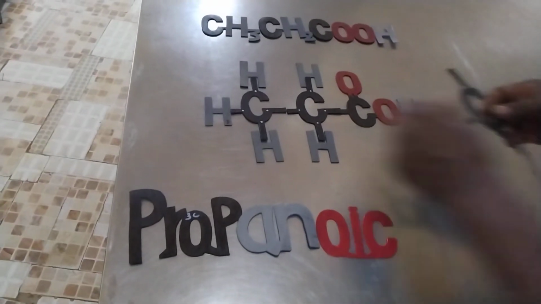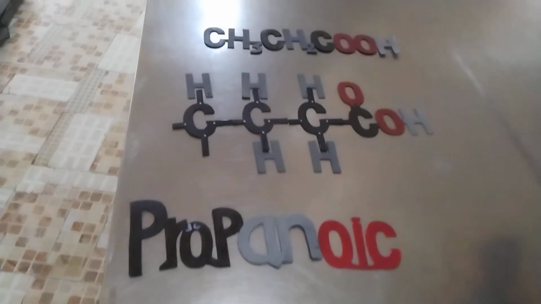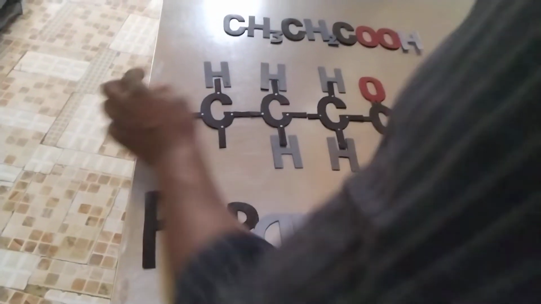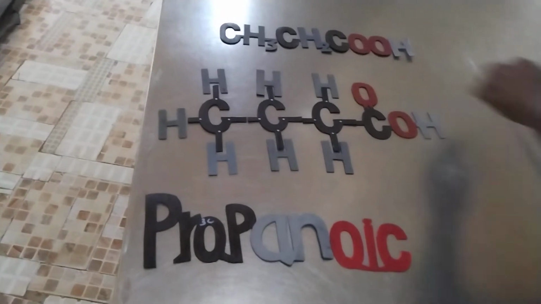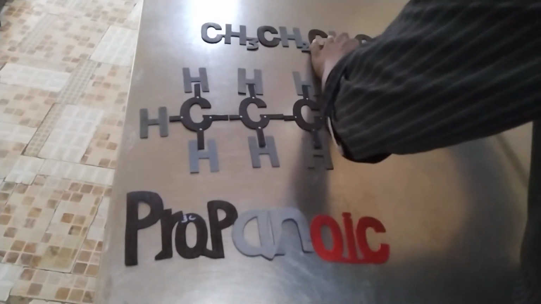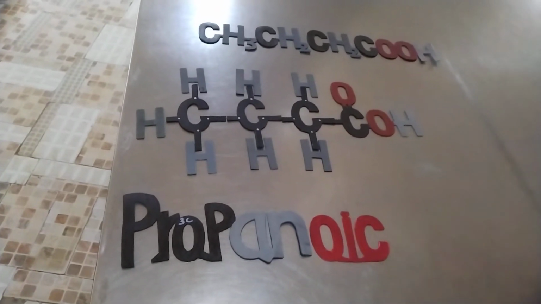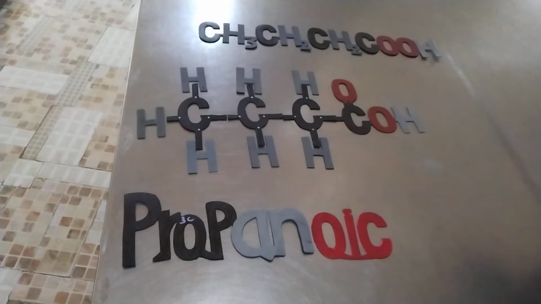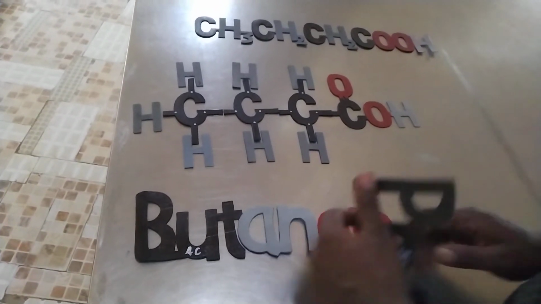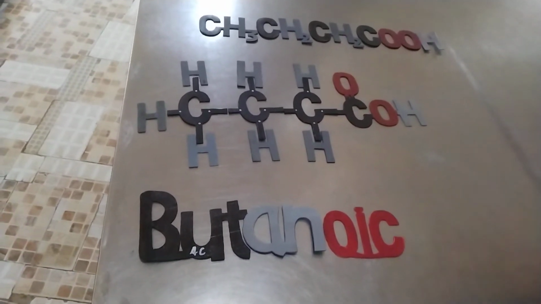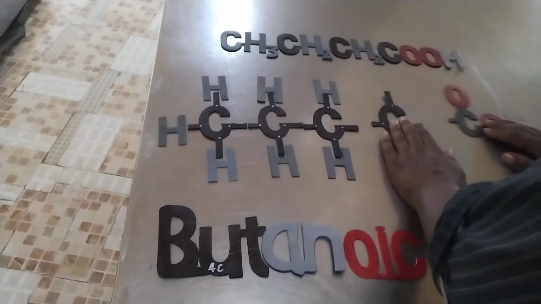Now, if we increase again the number of carbon atoms, so we also increase here. We have 1, 2, 3, 4. Those are 4 carbon atoms. So the name of this molecule now becomes butanoic. But means 4. So this is a butanoic acid, like that. And this will continue if we increase to 5.